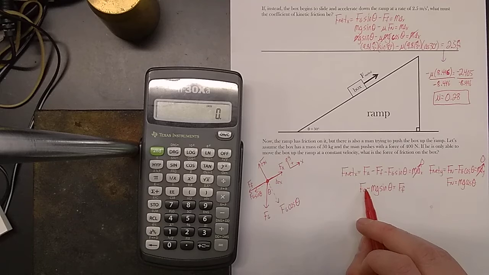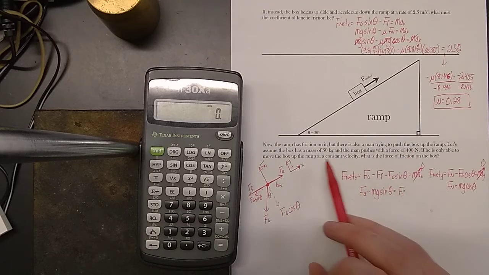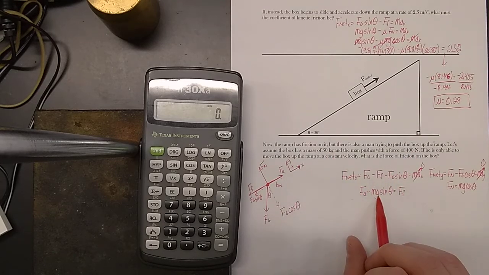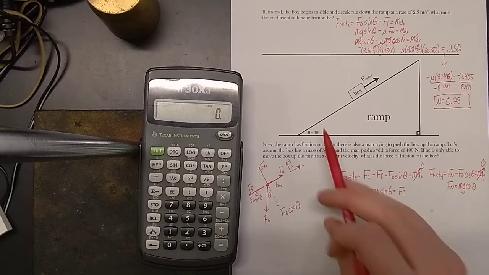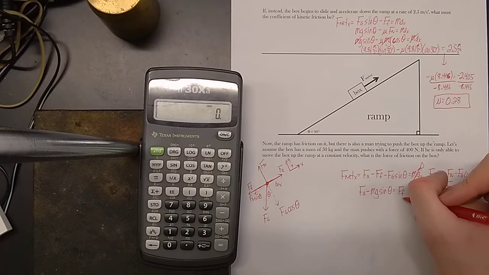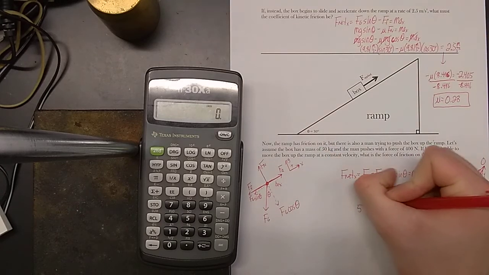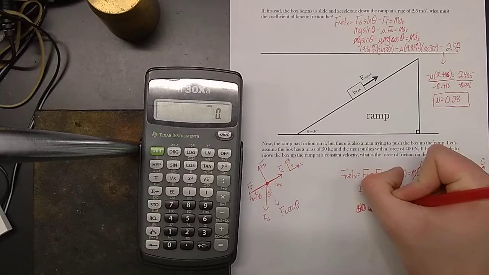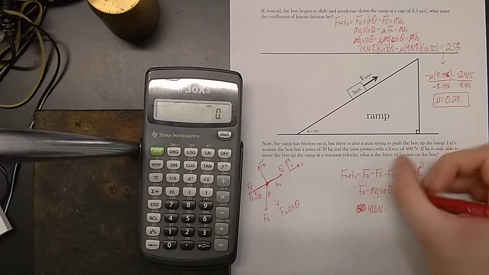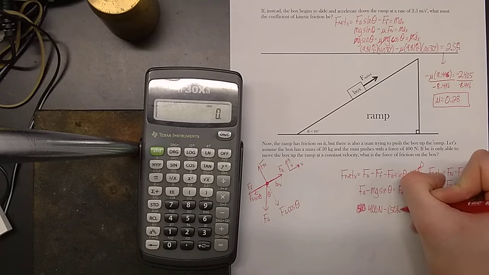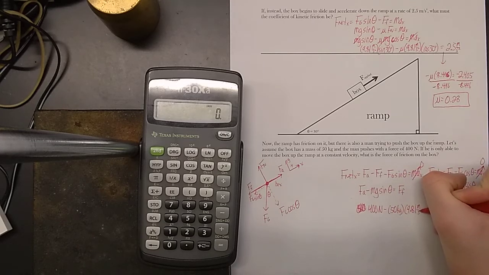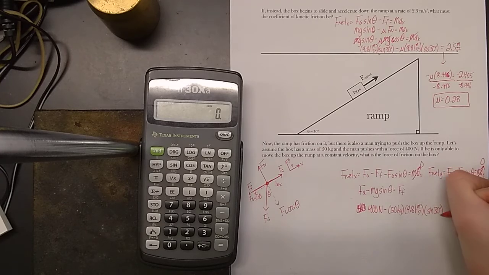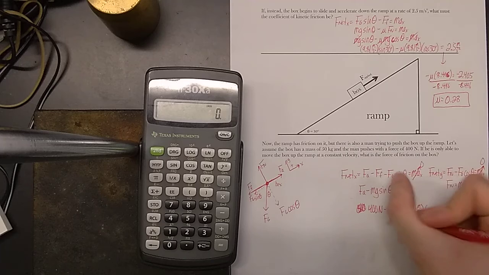Do I know what Fa is, the applied force? Yes. Do I know the mass now? Yep, 50 kilograms. Do I know g? Do I know sine theta? 30 degrees. I have all the tools I need to solve for Ff. 400 newtons minus 50 kilograms times 9.81 meters per second squared times sine of 30 degrees equals Ff.